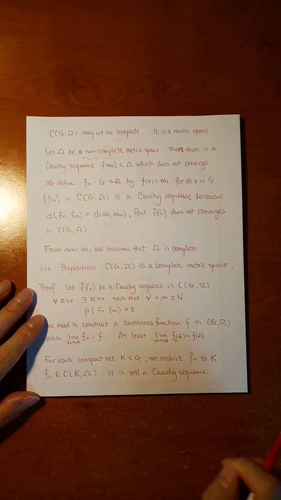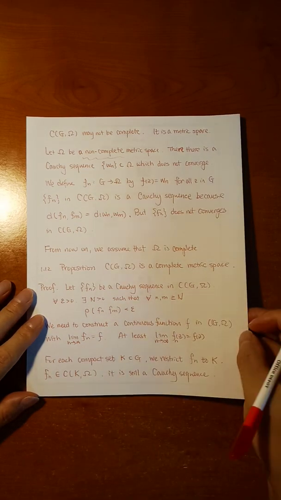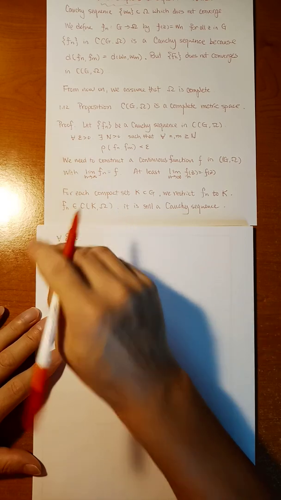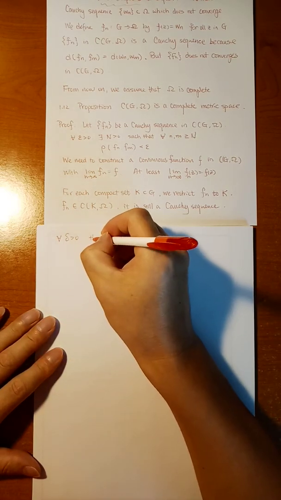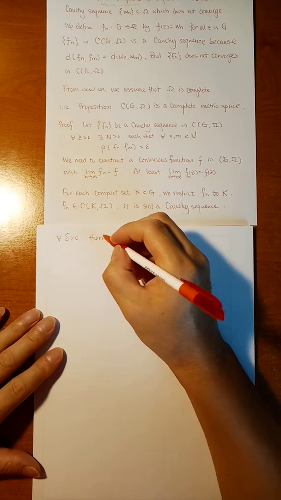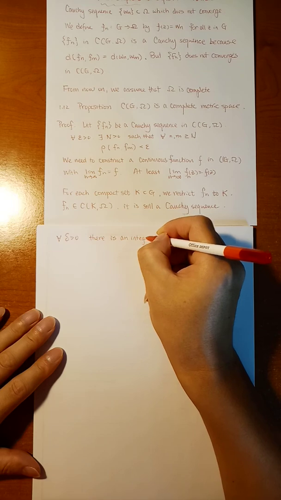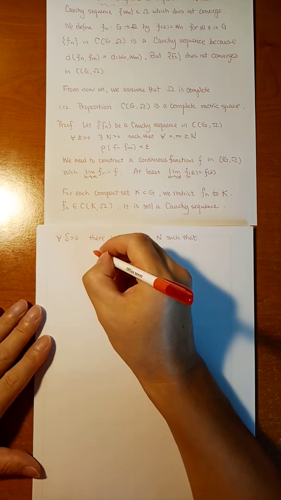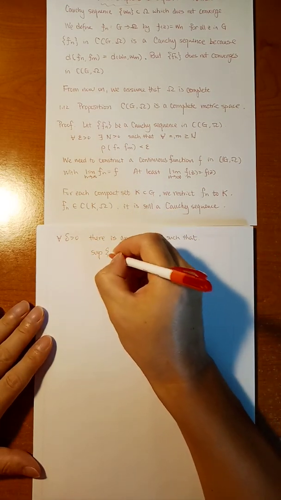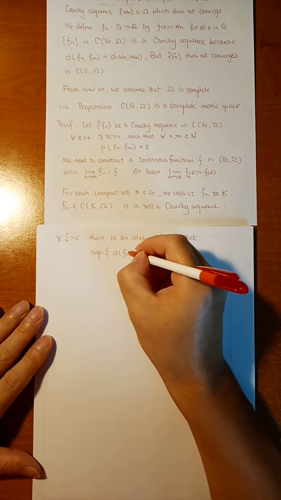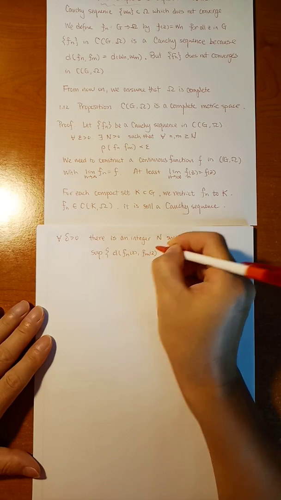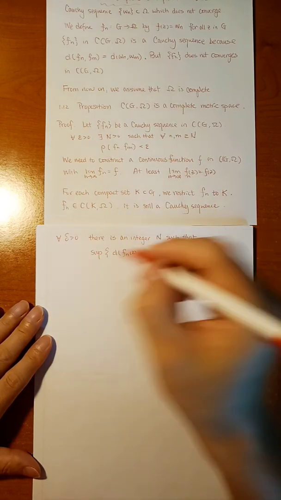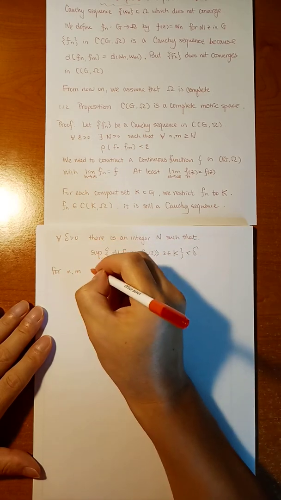Now for arbitrary delta greater than 0, there is an integer capital N such that the supremum of the distance between f_n(z) and f_m(z) in K is less than delta for n, m greater than or equal to N.